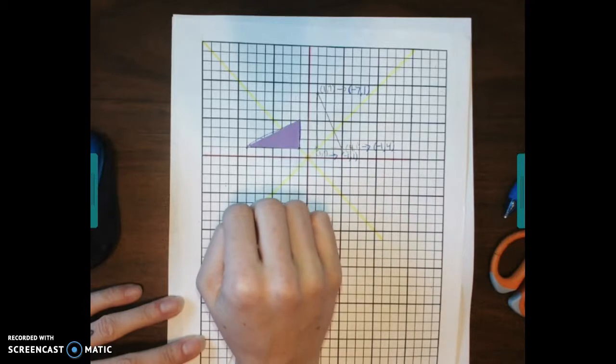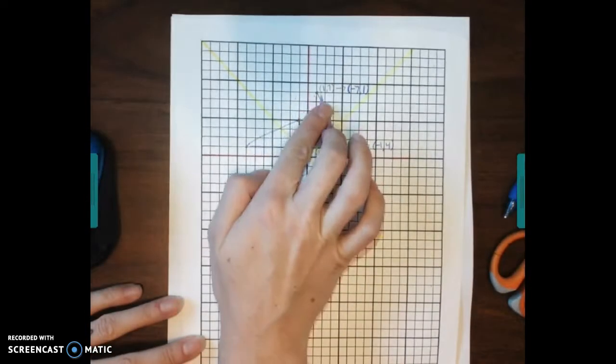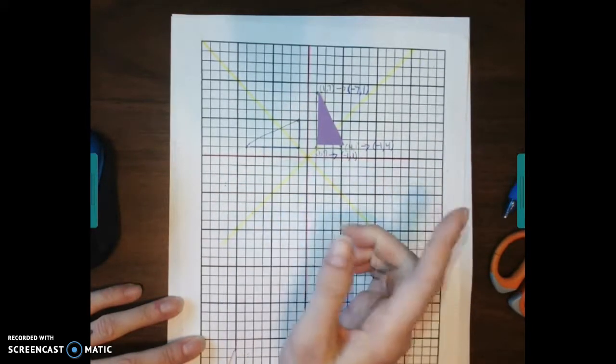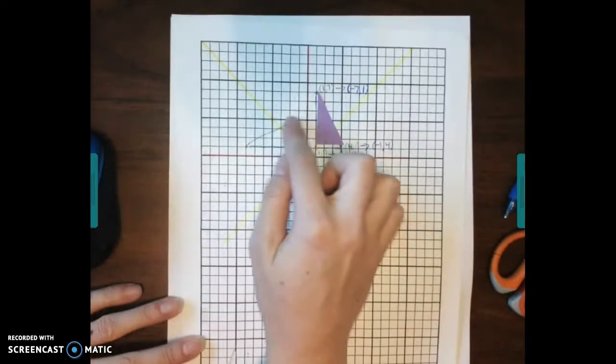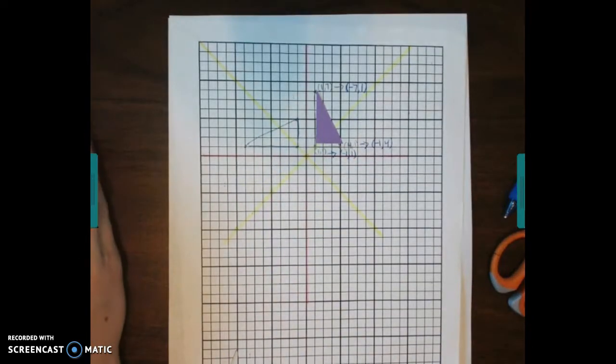And I know we mentioned it a long time ago, but a helpful hint: if you're rotating 90 degrees, it's going to move 1 quadrant. If you're rotating 180, it's going to move 2 quadrants, and so on and so forth. 270 would move 3 quadrants. So this just gives you a visual of where we should end up. So now let's try some of those answer options.